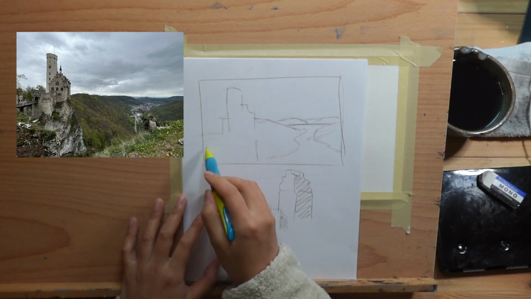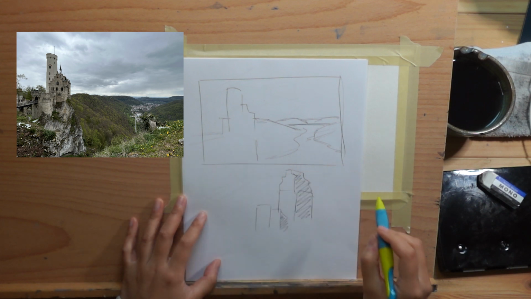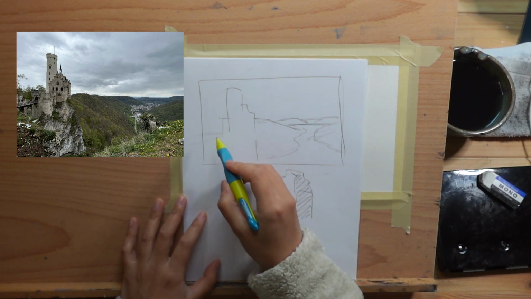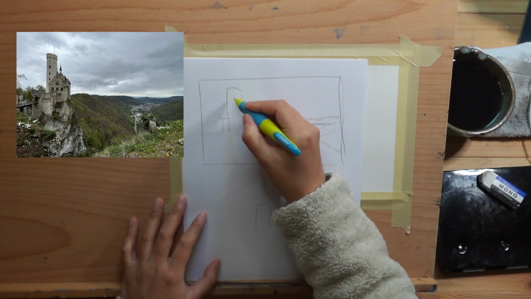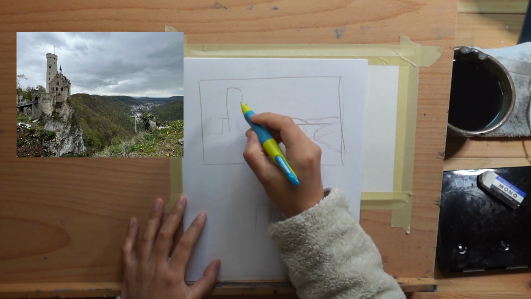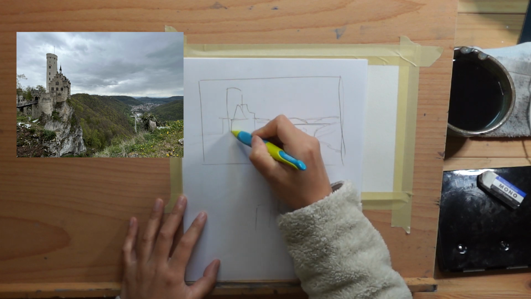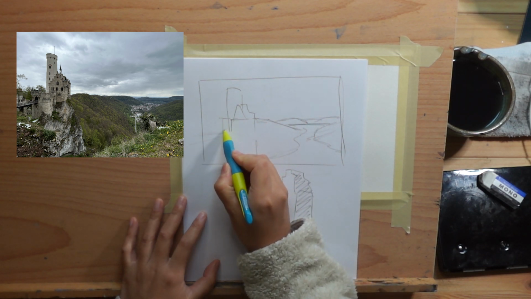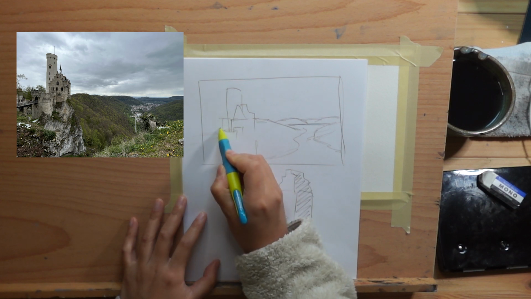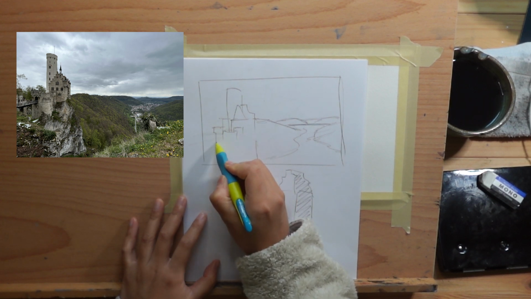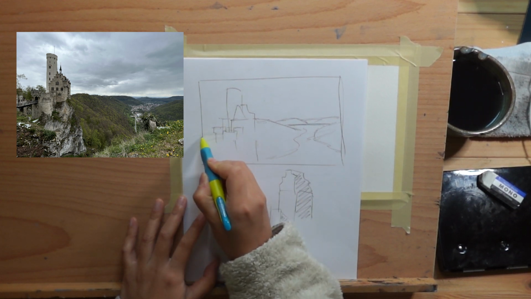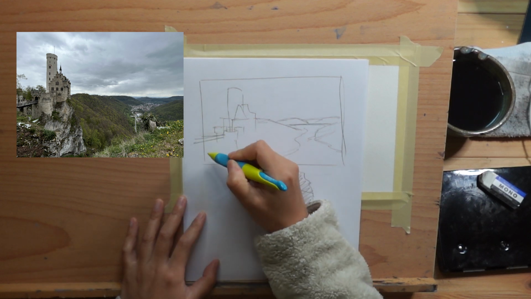Maybe show a bit more of this bridge. This bridge is really a beautiful bridge. It's like a suspension bridge. Let's see. Okay, so roughly I think the castle will be somewhere here. This tower is interesting. It's actually four towers connected with the bridge coming out.